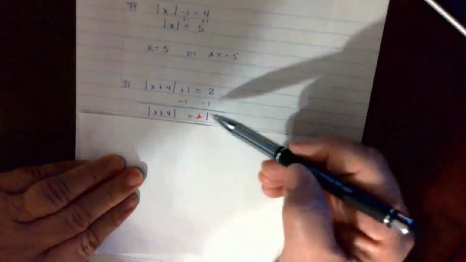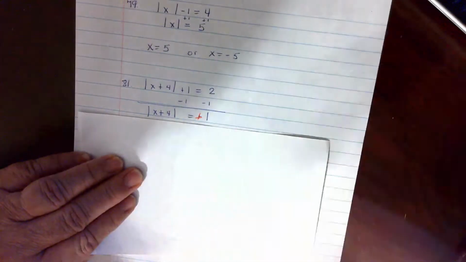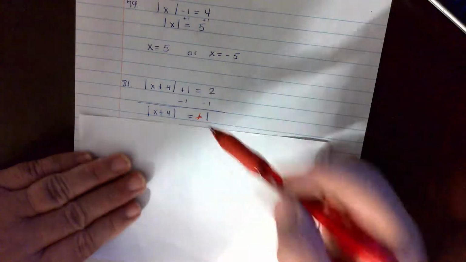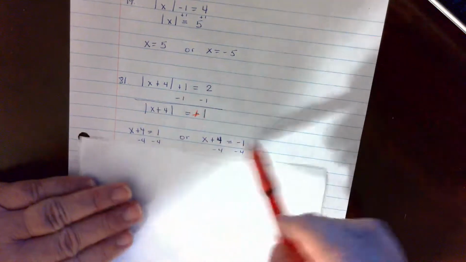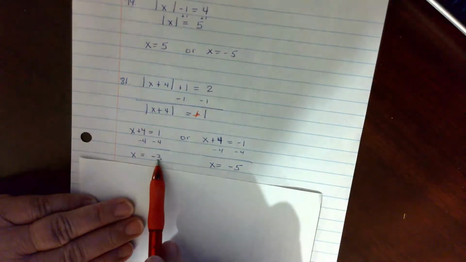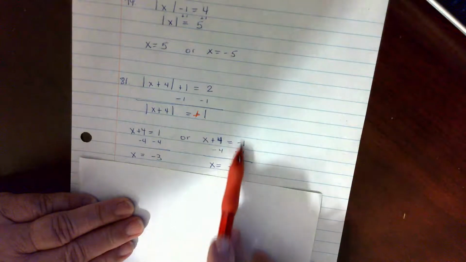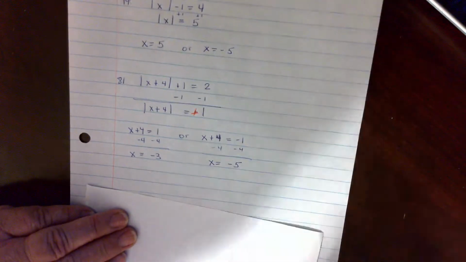That is not a negative 1. Alright, so that's a positive 1. So now I do x plus 4 equals 1, x plus 4 equals negative 1. In this one I subtracted 4 and got negative 3. In this one I subtracted 4 and got negative 5. So there are my two answers.